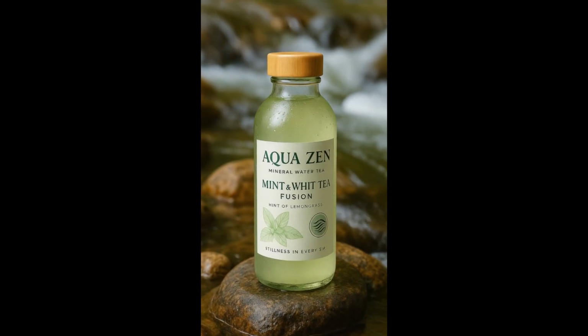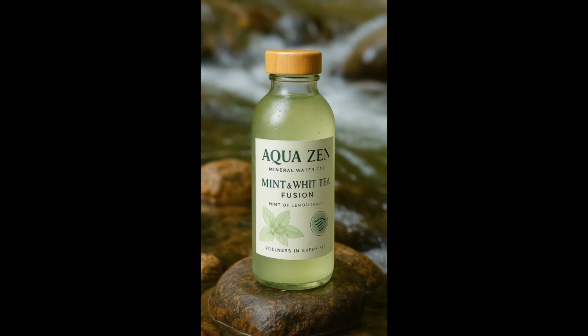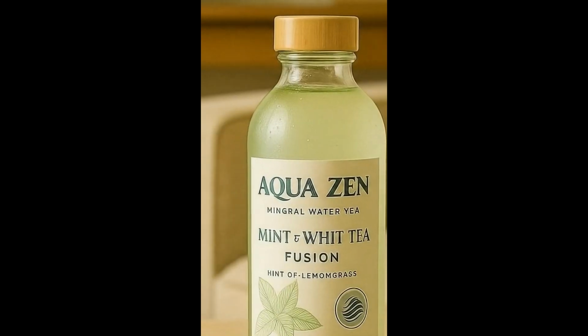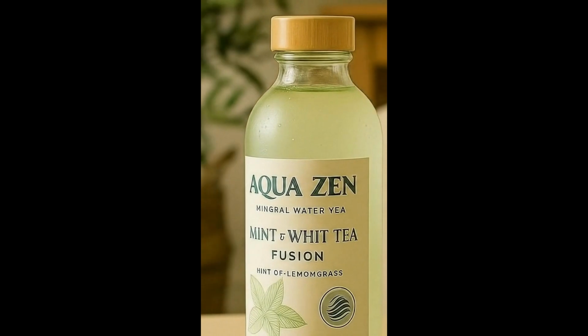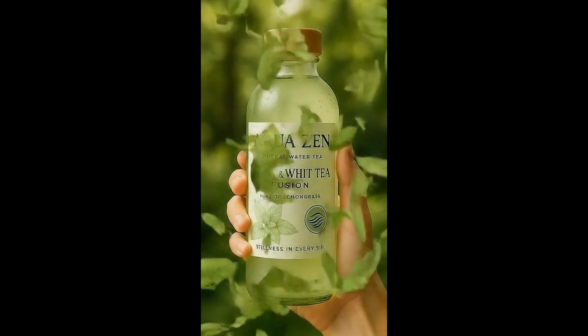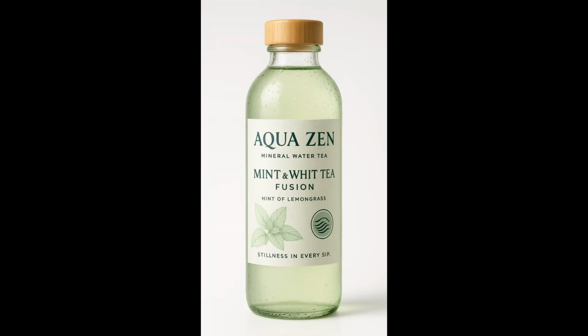Introducing AquaZen, mineral water tea infused with mint, white tea, and a hint of lemongrass. Pure, refreshing, mindfully crafted. AquaZen, stillness in every sip.